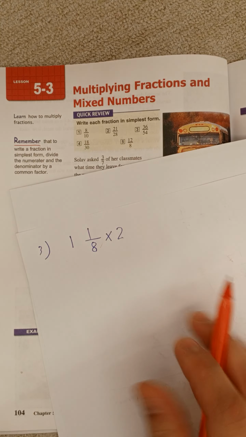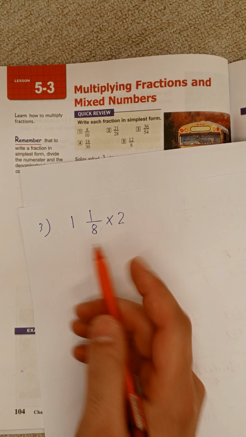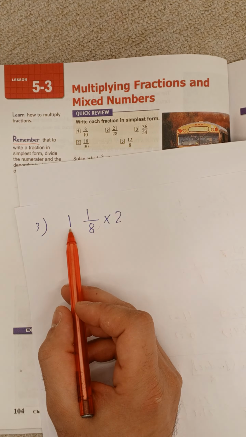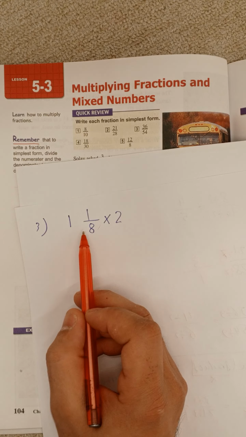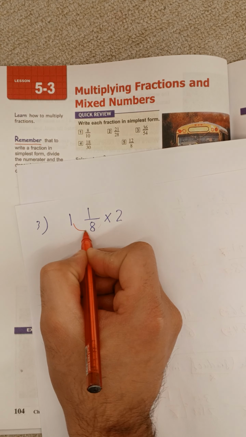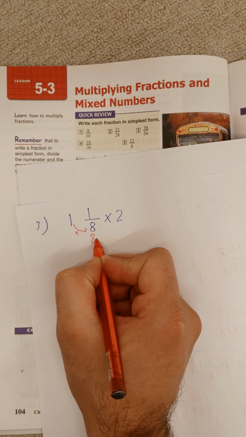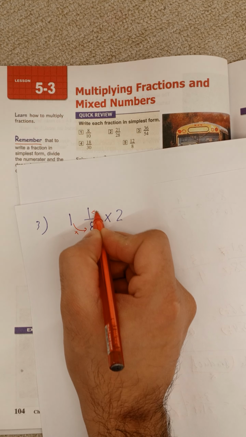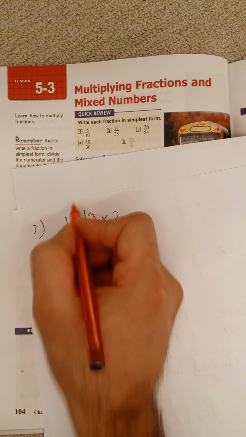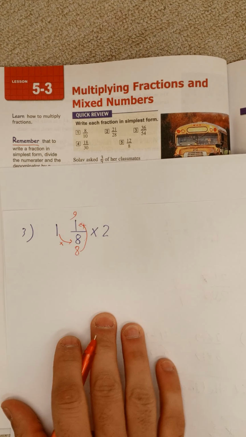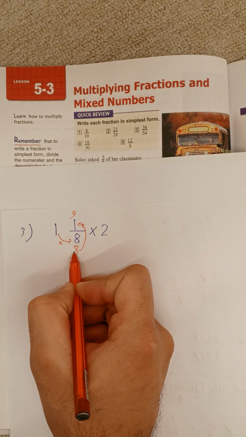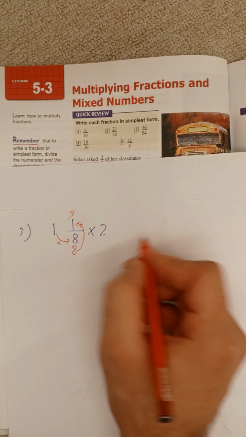In the previous lessons we learned how to change the mixed number to the fraction by multiplying. 1 times 8 is 8, and plus the top number, right? It's gonna be 9, because 1 times 8 is 8 plus 1, it's gonna be 9.